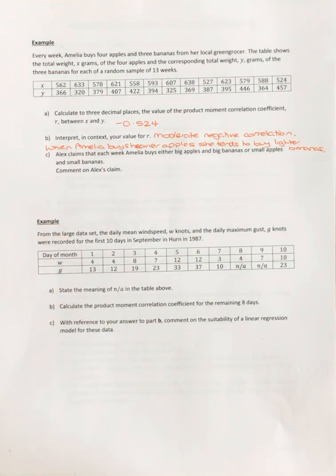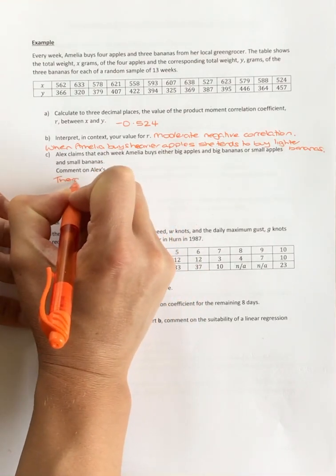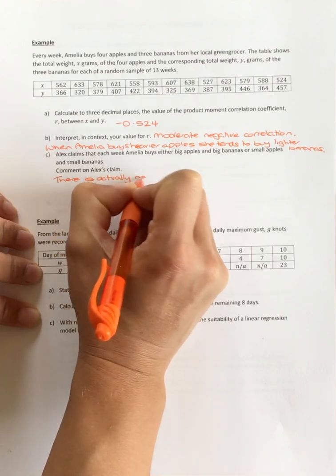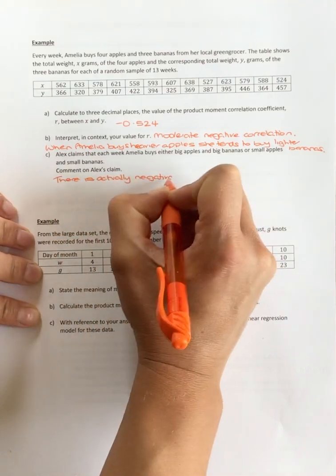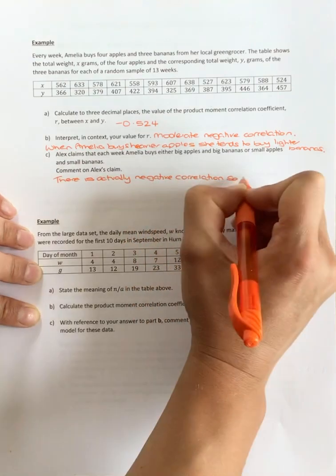So let's look at Alex's claim now. And Alex says that each week Amelia buys either big apples and big bananas or small apples and small bananas. Comment on Alex's claim. Well, we need to find a polite way of saying it's absolute nonsense, because we've just seen that we've got negative correlation. So let's say there is actually negative correlation. So Alex is wrong.